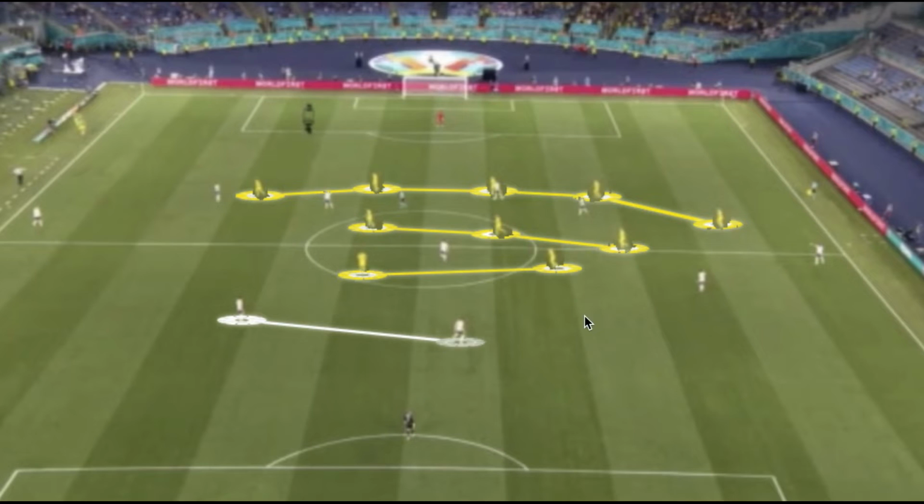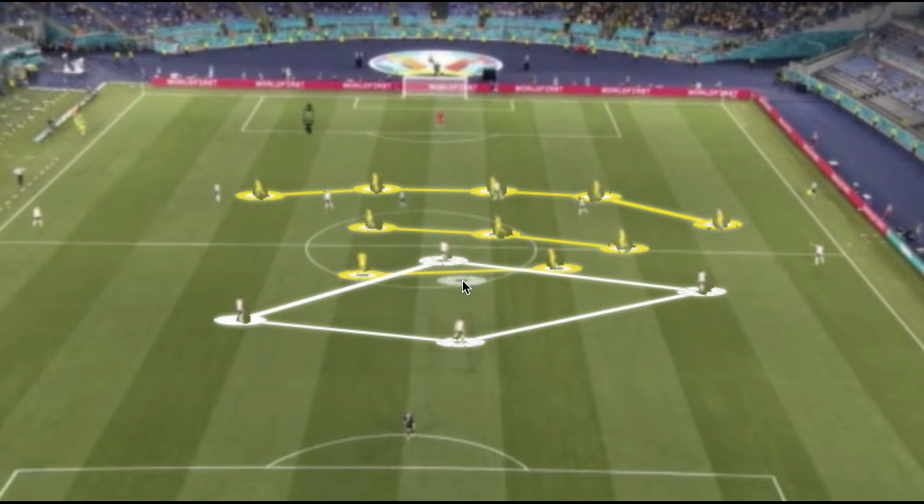Now looking at all 11 players on the field for England and all 11 for Ukraine, we see the 3-1 build-up with the diamond shape in their initial first and second line. But now we start to see the players and how England moved to single width.